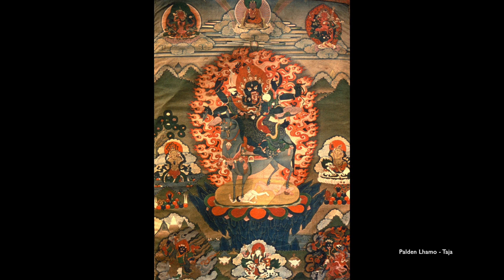So this is a close-up of those two yidams that we saw earlier, Shakasambara, the blue one, and Vajrayogini, the red one, in Yab-Yum, or mother-father posture. And these are the two most powerful yidams in the Kagyu lineage.